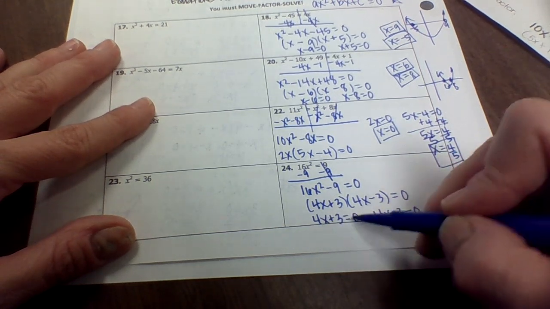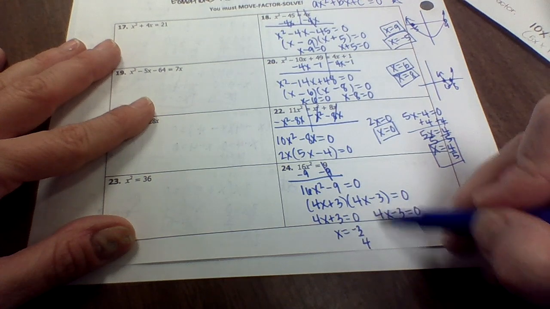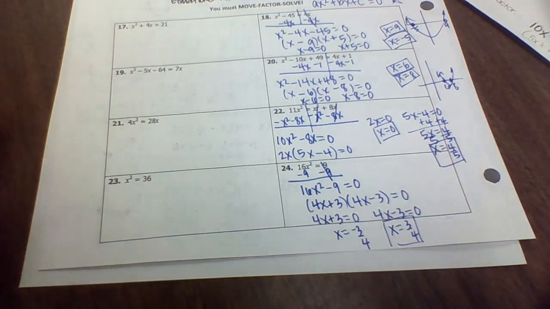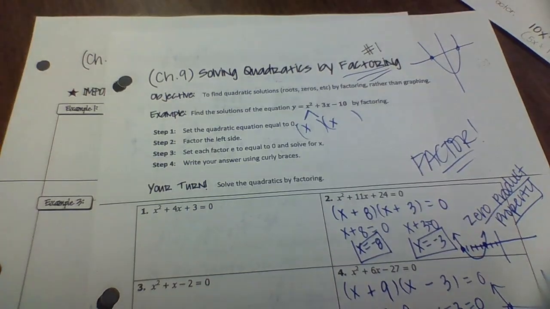And I get subtract 3, divide by 4. I get negative 3/4. Here I would add 3, divide by 4. Here I get positive 3/4. Okay, so you could draw your crappy parabola, but I think you've got it. All right, so in factoring number 1, I want you to do all of the odd problems and let me know how you do.